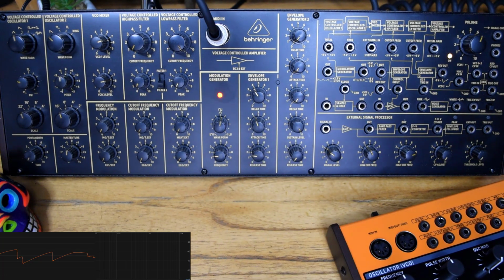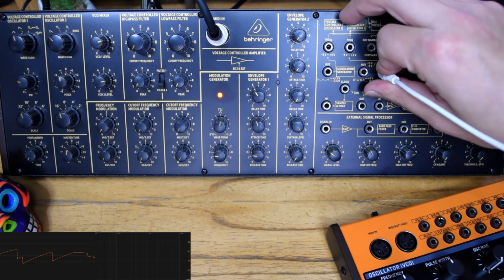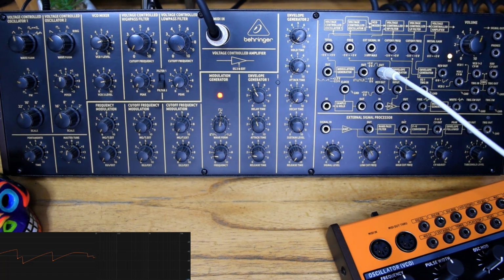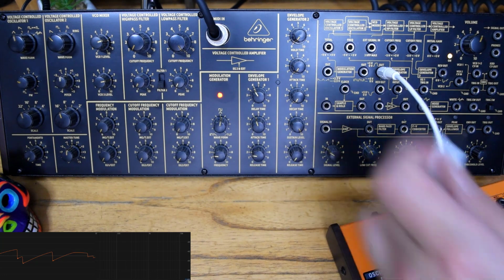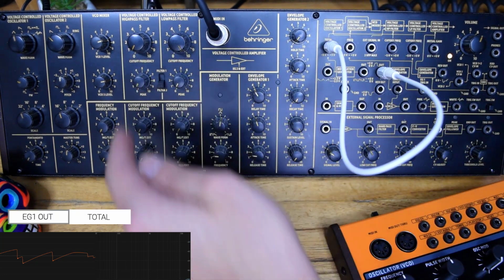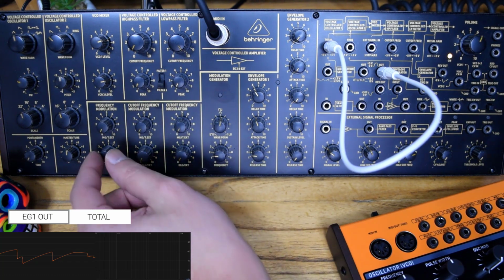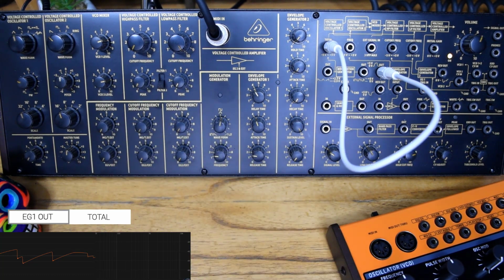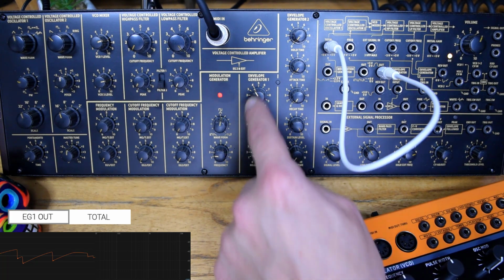So, right here you get the out, and we know that we can overwrite whatever it is that we are doing. So if we want to overwrite the total, you can go right there, and now this row and pretty much everything right here will be responsive not to the envelope generator or LFO. It's going to be responsive to this.